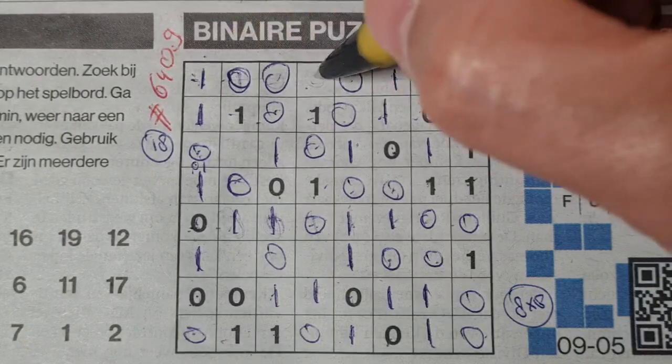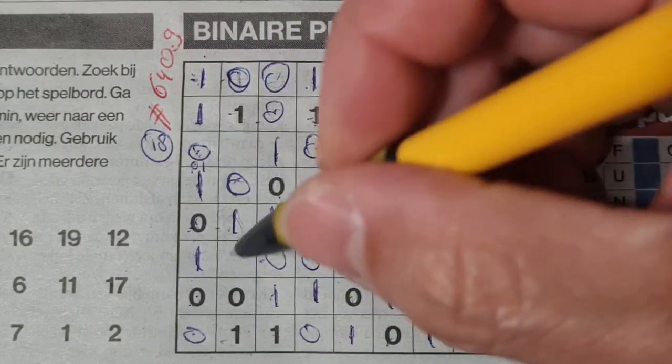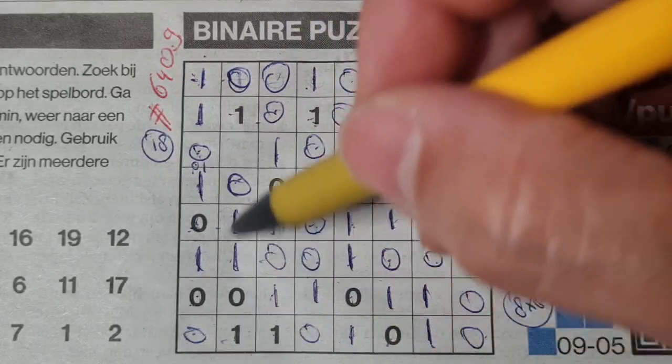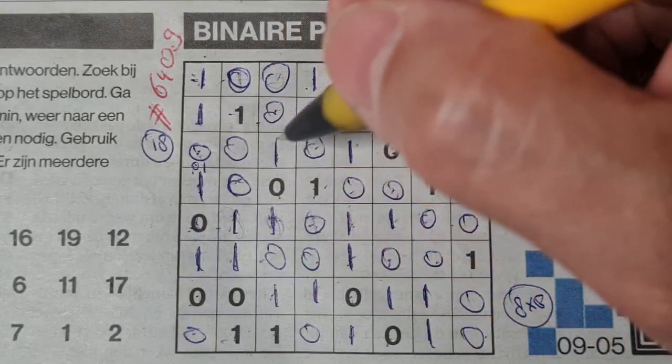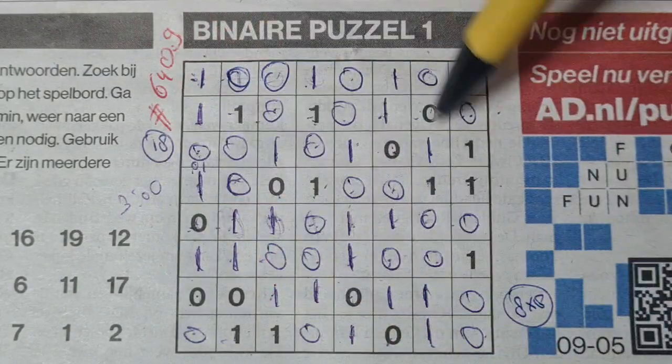Double O, here 1, there 1. 4 ones we have here, so the rest are O's. Double O, here 1, there 1. 4 ones we have here, so the rest are O's. Finished in 3 minutes. 3 minutes. Alright.